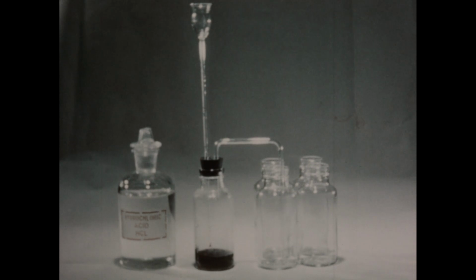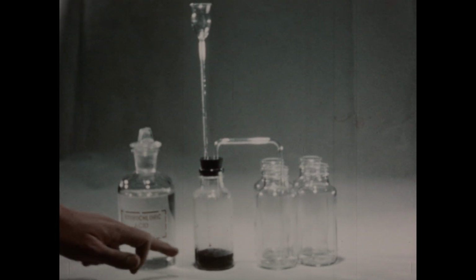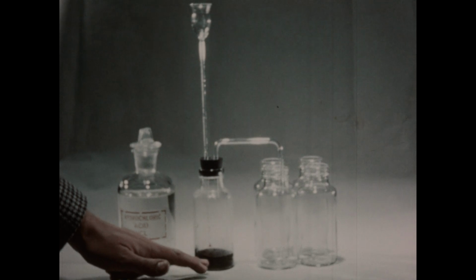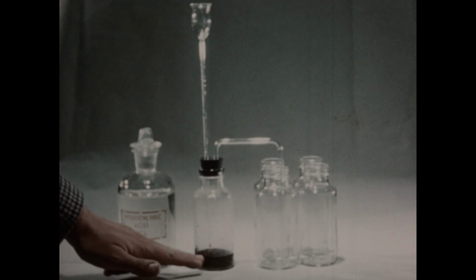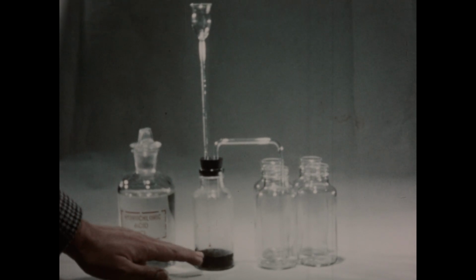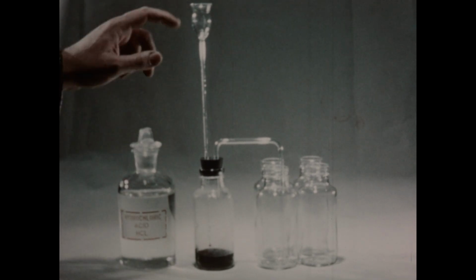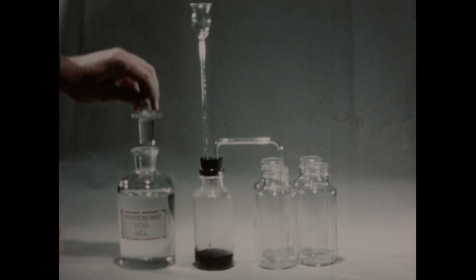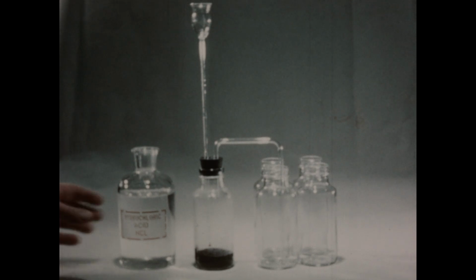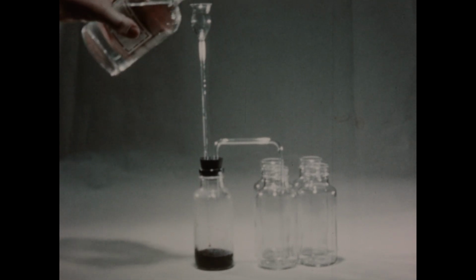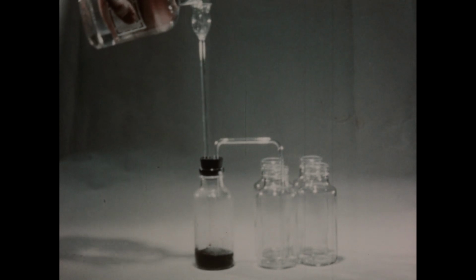In order to study the chemical properties of chlorine, we need to set up a generator and produce several bottles of the gas. In this generator bottle, we've placed some potassium permanganate crystals and a small quantity of water to cover the bottom of the thistle tube. Through the thistle tube, we'll then add some hydrochloric acid. We've already established that the reaction between permanganate and hydrochloric acid liberates chlorine.